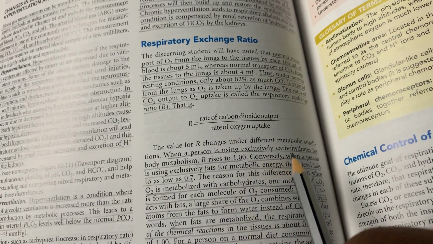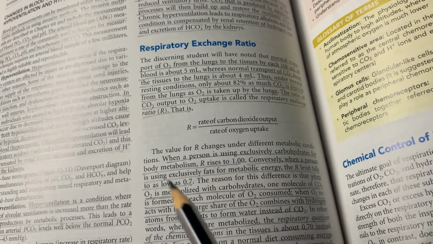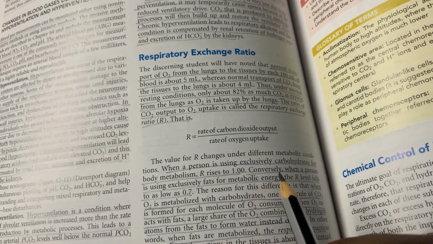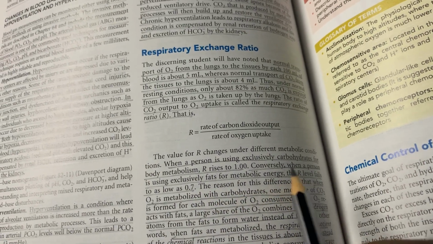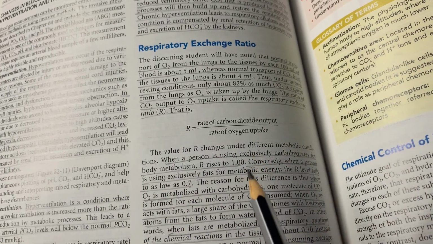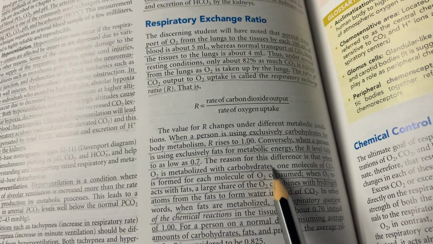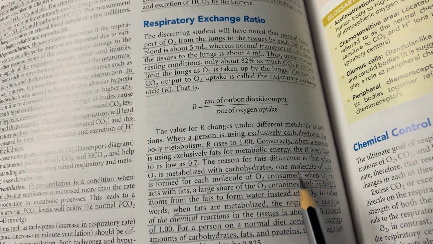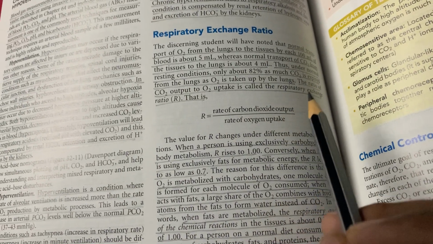When a person is exclusively using carbohydrates for body metabolism, R rises to 1 from 0.825. Conversely, when a person is using exclusively fats for metabolic energy, the R level falls to as low as 0.7 from the normal 0.825. The reason for this difference is that when O2 is metabolized with carbohydrates, one molecule of carbon dioxide is formed for each molecule of O2 consumed. And as the numerator increases, the R increases to 1.